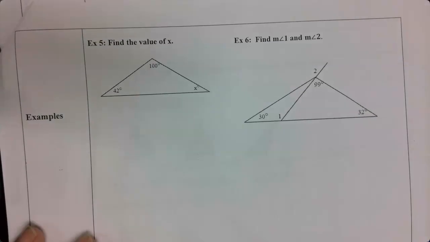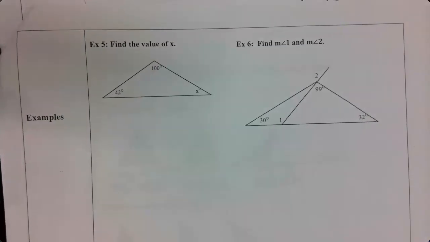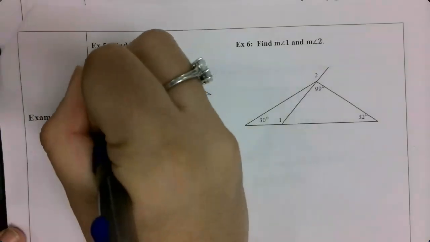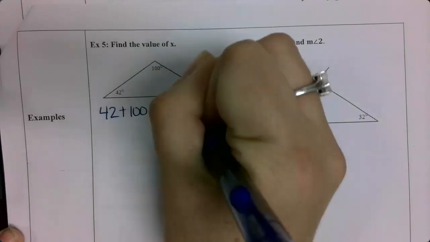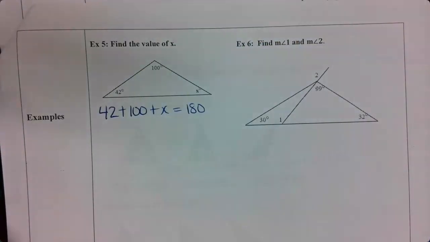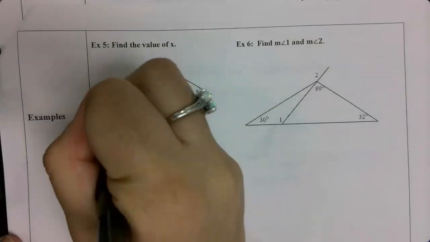Okay, so on this next one, it wants me to find the value of x. All three of those angles are inside the triangle, so I'm going to add them all up together and set it equal to 180. So first I want to combine like terms.